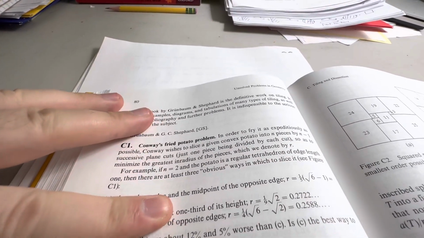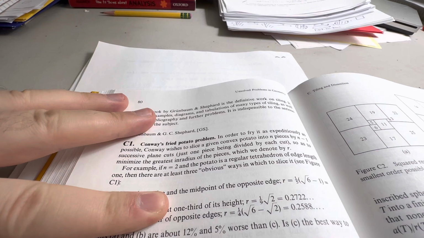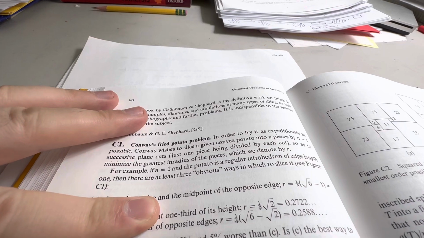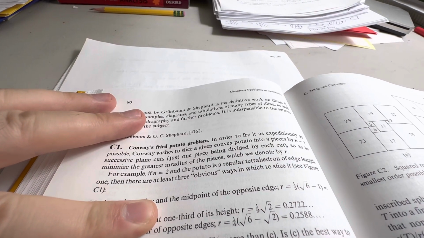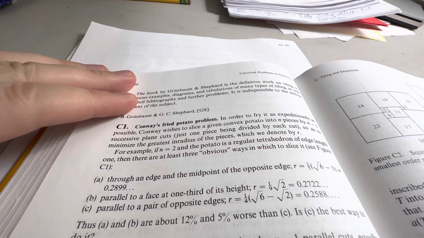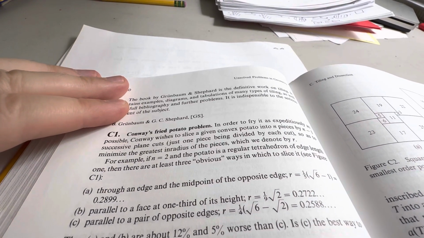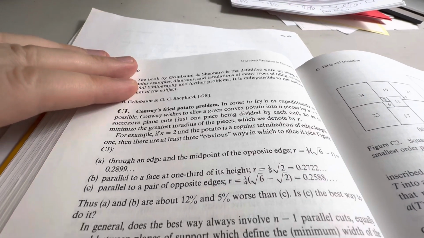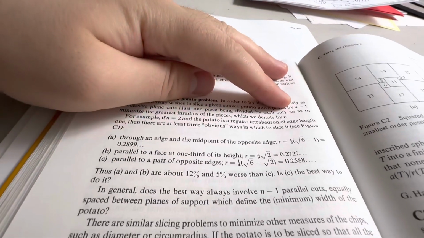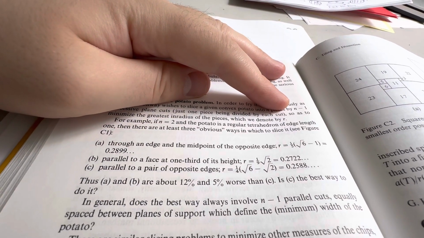In order to fry it as expeditiously as possible, Conway wishes to slice a given convex potato into n pieces by n-1 successive plane cuts, so as to minimize the greatest in-radius of the pieces, which we denote by r. So if n is 2, the potato is a regular tetrahedron of edge length 1. Then there are at least 3 obvious ways in which to slice it. And then here he lists the ways to slice it. So A and B are about 12% and 5% worse than C.